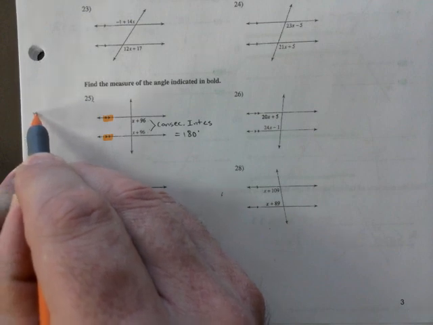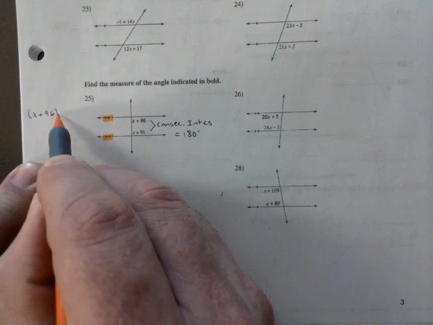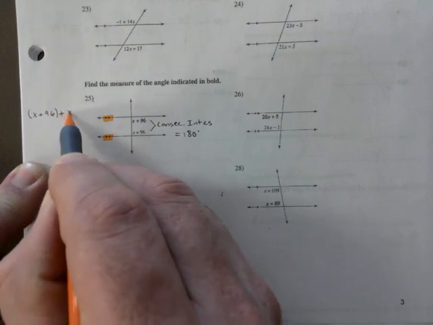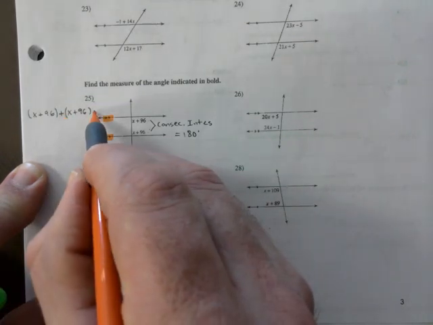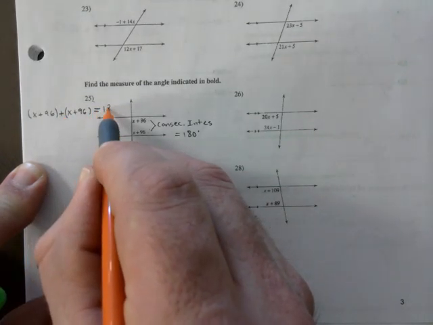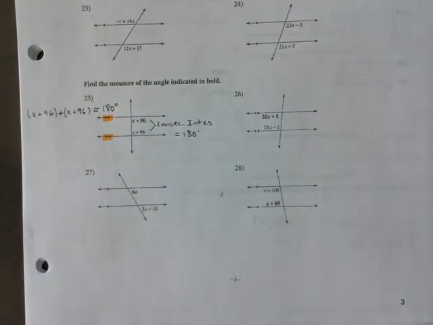So, you ready for this? X plus 96. That's one angle. Plus x plus 96. That will equal 180 degrees. By the way, your answers are always going to be in degrees when you do these.